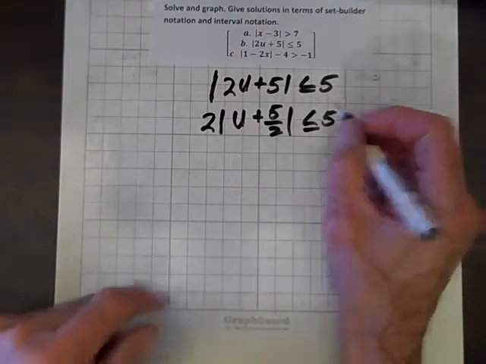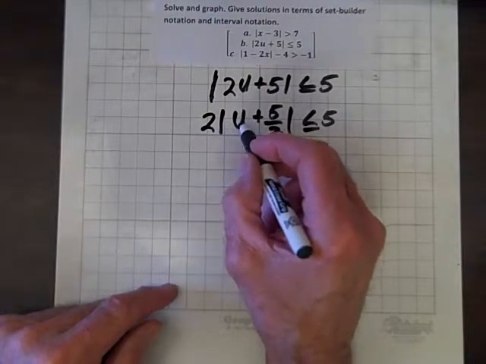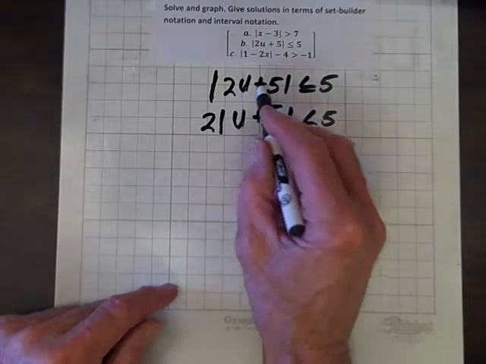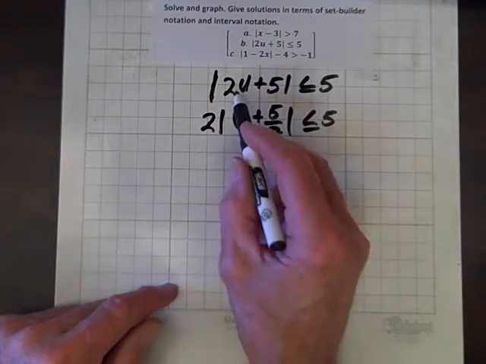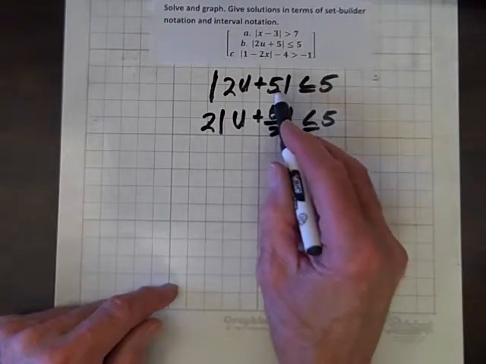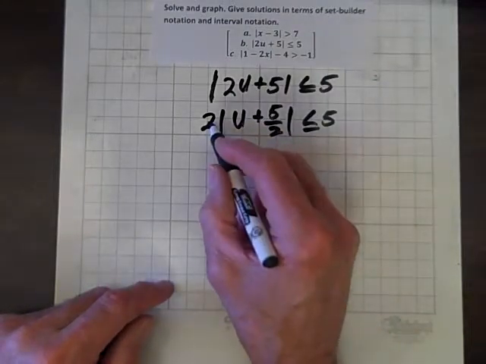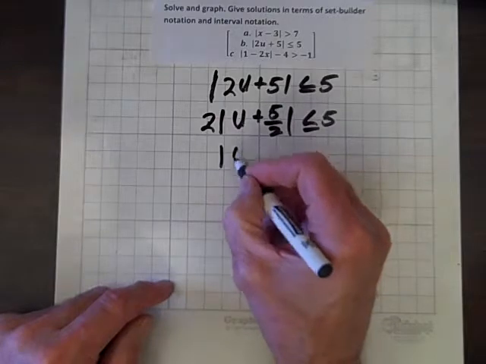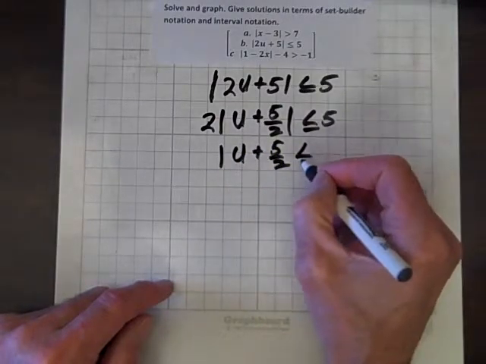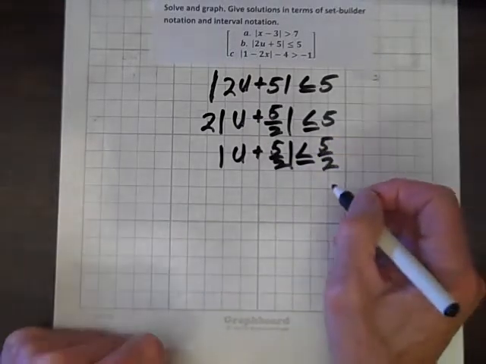Now, multiply through by 2 and verify that you'll wind up at 2u plus 5. 2 times u is 2u. 2 times 5 halves, the 2's are going to divide out and you'll be left with a 5. Okay, next step. We want to get rid of this 2, so we'll divide both sides by 2, and we have 5 halves.